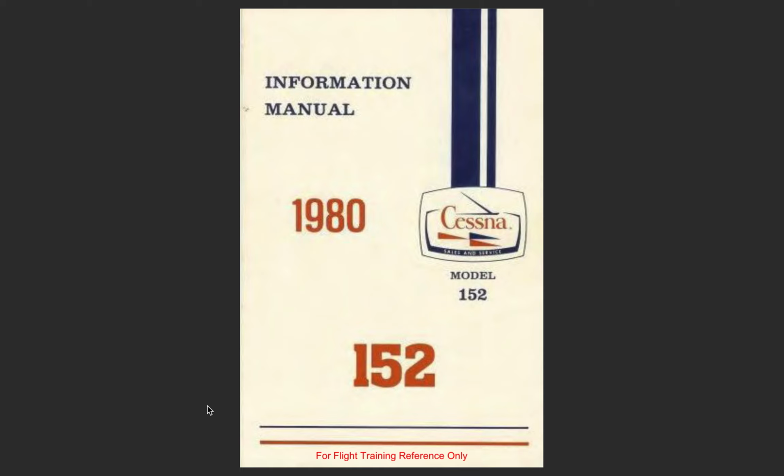If you're doing single engine commercial initial, you'll be flying like a Cessna 152 or a 172. And so these are planes that these people have been flying sometimes for a couple years, and they've never bothered to actually learn the things in the POH.